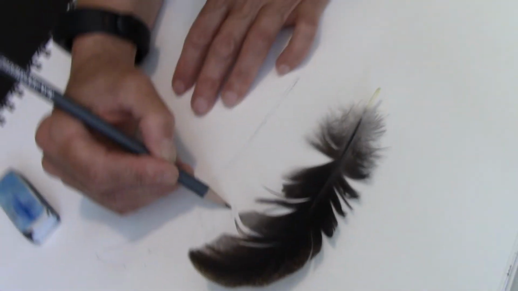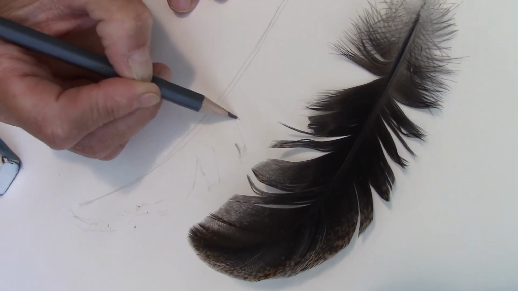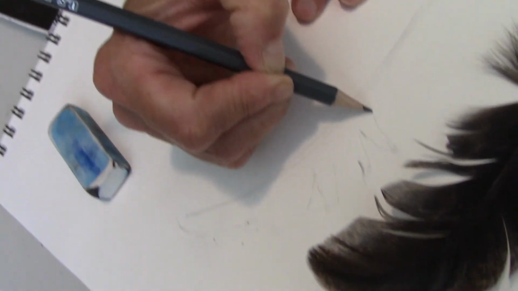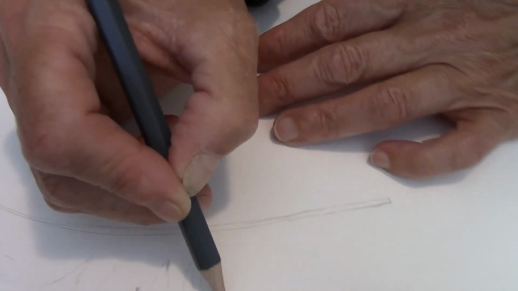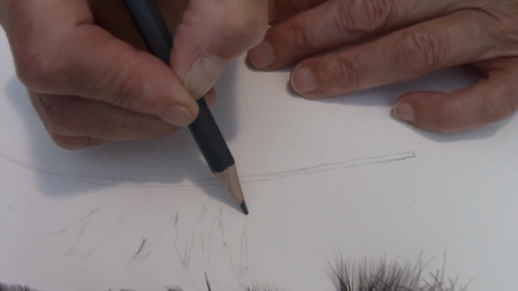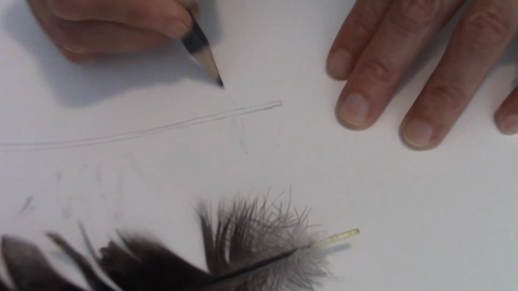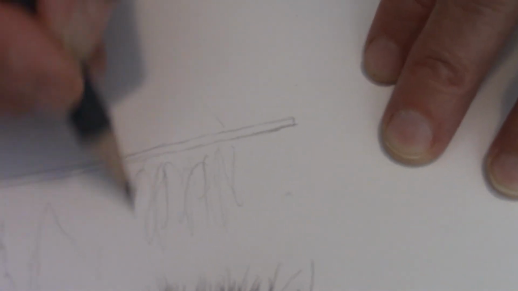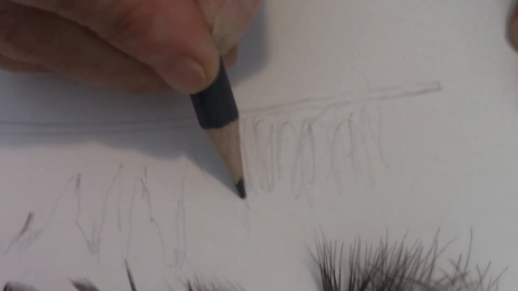And you can see places where this feather has breaks and it's a little messy, kind of split. And that's because we found it outside. That usually will do that. All right, now down here we have a bunch of small wispy lines, and I'm just going to start those a little bit. And again, I'm just starting with my lightest pencil, which is the hardest pencil.